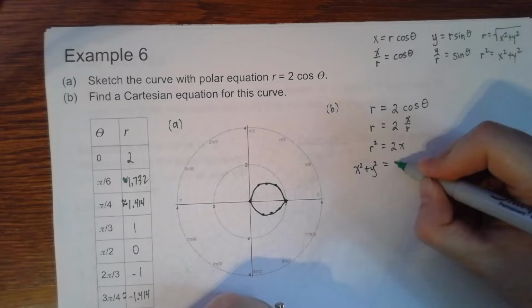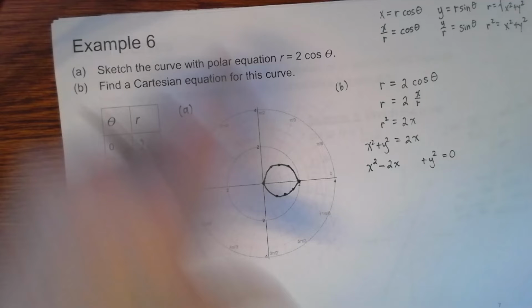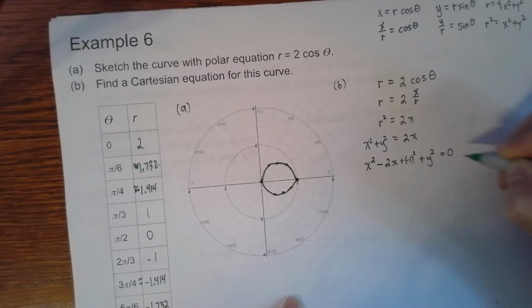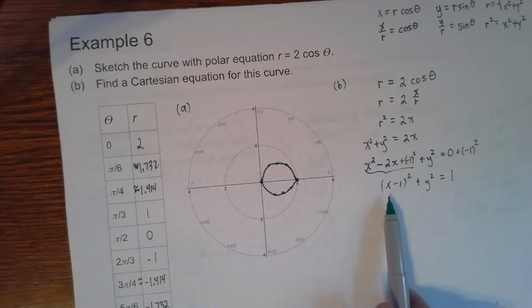Okay, all right, so let's move everything over. x squared minus 2x. I'm going to leave myself a little bit of space and put my plus y squared over here. When I have an x squared and a y squared in it, it is some kind of conic section. For me to be able to see which, it's a good idea to complete the square. So I'd want to add (-1) squared to both sides so that I can factor this portion of it. So this is (x - 1) squared plus y squared equals 1.